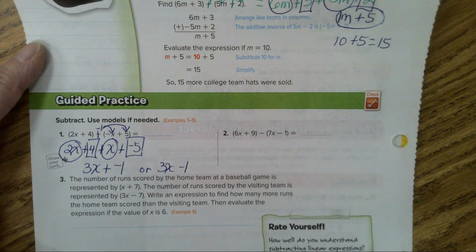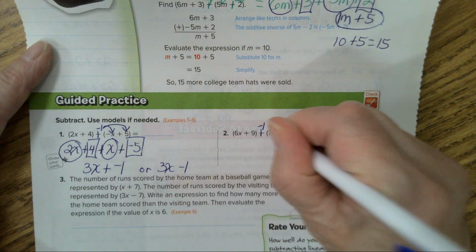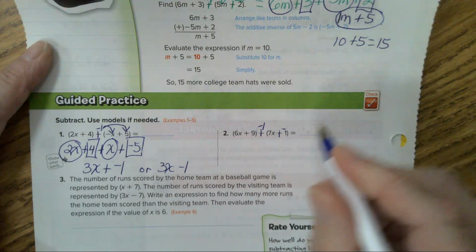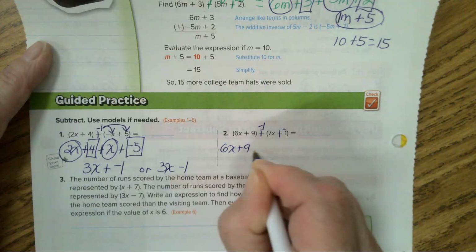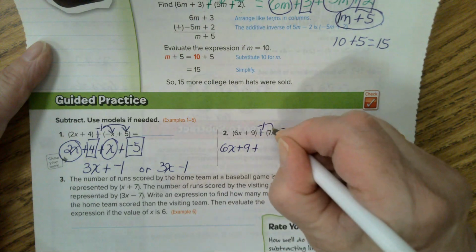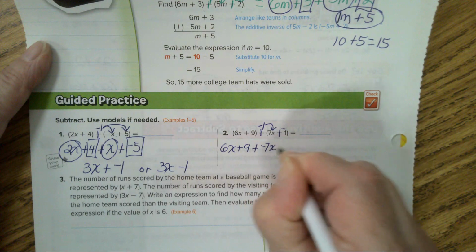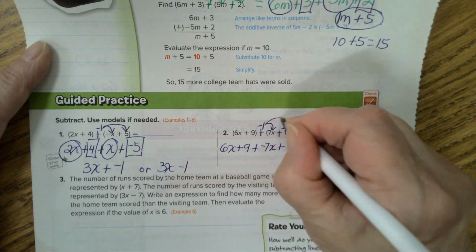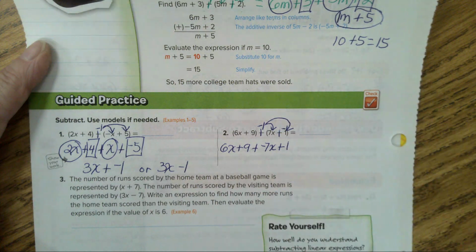Get rid of your subtraction signs. And that'll be a negative 1, add the opposite. So, 6x plus 9 plus negative 1 times 7x is negative 7x plus negative 1 times negative 1 is positive 1.